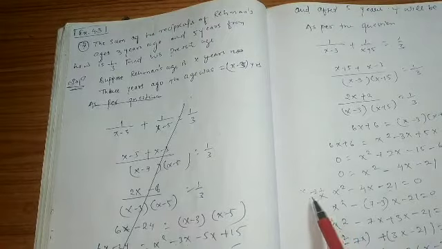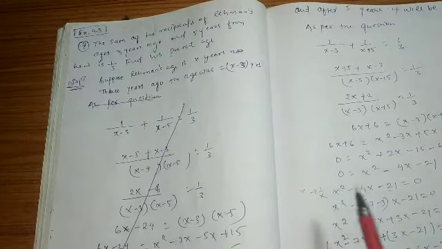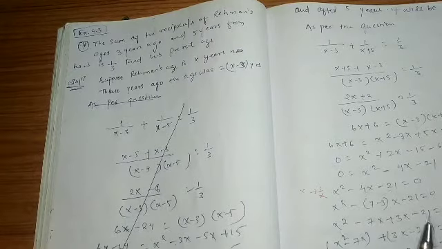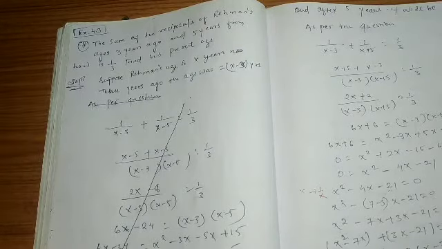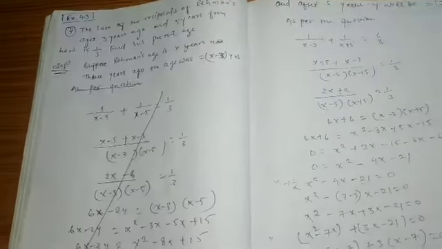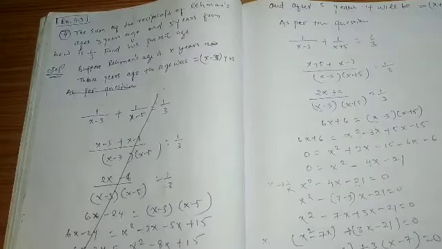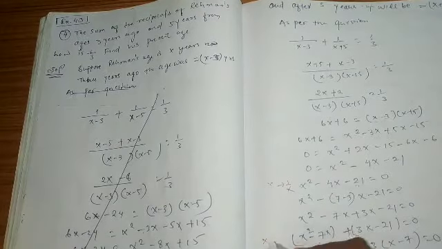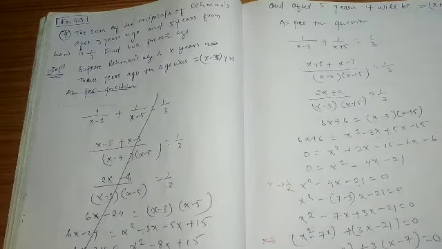Okay, so now the sum of reciprocals of Rahman's age 3 years ago. Suppose Rahman's age is x years. Okay, so 3 years ago means x minus 3, right?